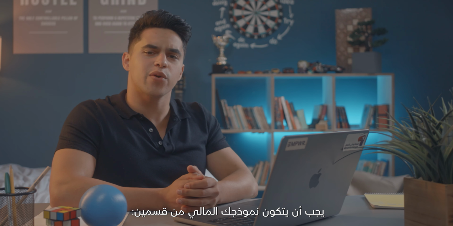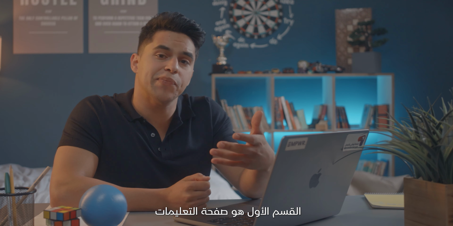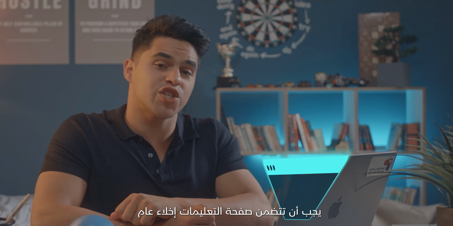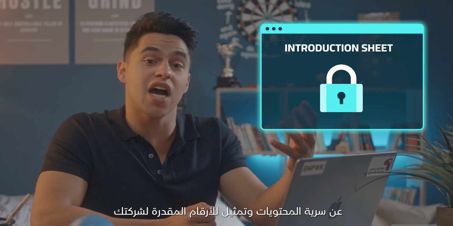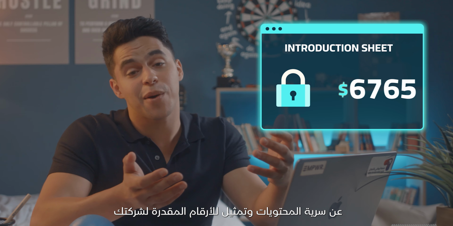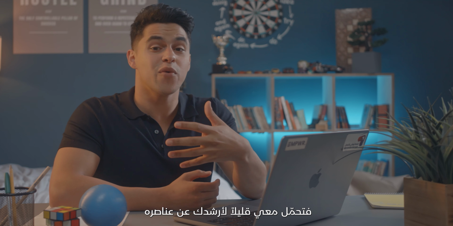Your financial model should be 2 sections. The first is your introduction sheet, and the second includes the different parts of the Excel sheet. Your introduction sheet should include a general disclaimer about the confidentiality of the content and a representation of the numbers estimated for your company.